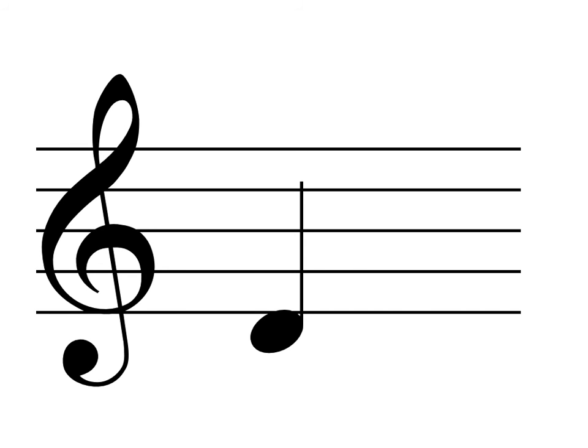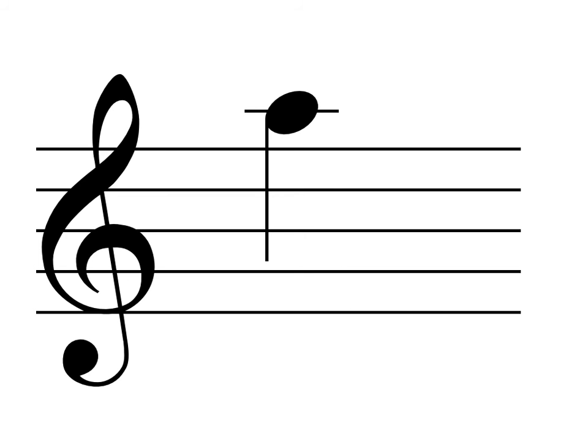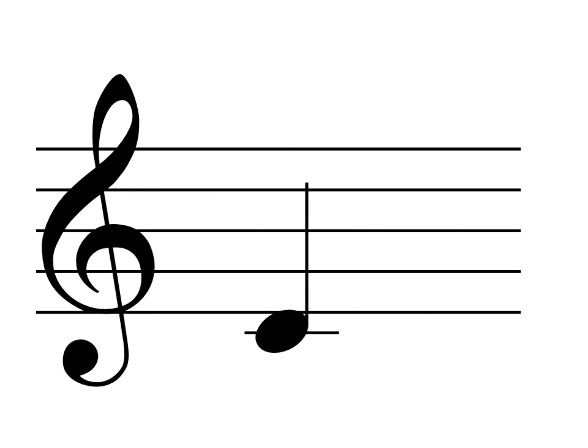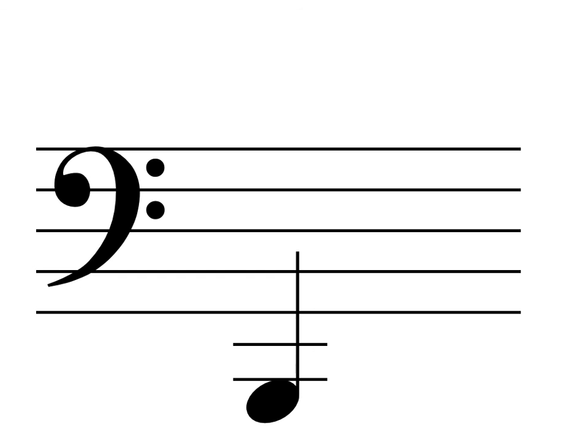The name of this note is D. Pause here. This note is A. Pause here. This note's letter name is D. Pause here. This note is C. Pause here.